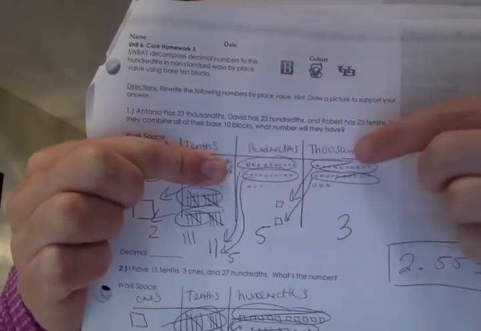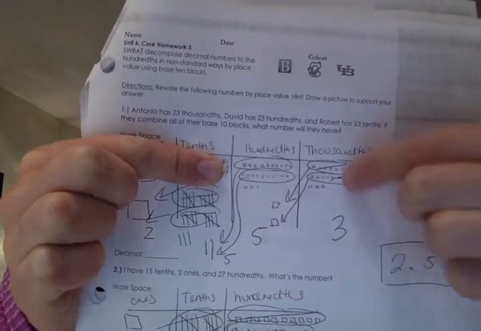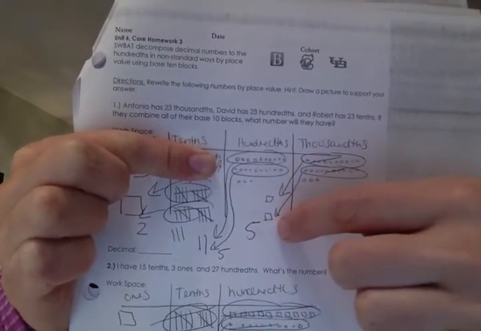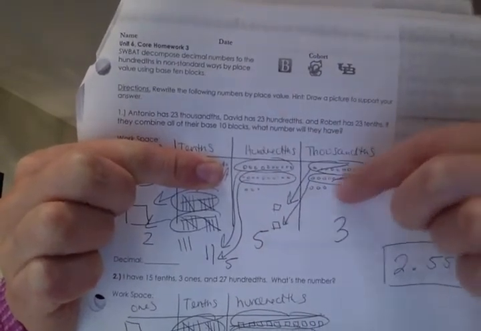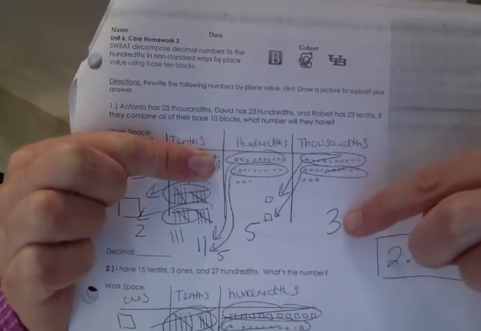So I circle each group. I circle a group of 10 and I bring it over to make a hundredth. And I circle another group and I bring it over to make another hundredth. Then I cross those out. I have 3 thousandths left and I write that at the bottom.